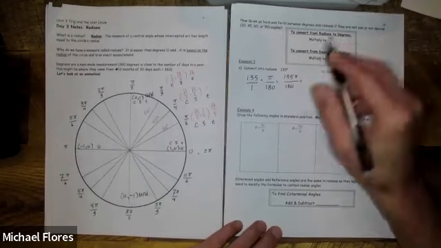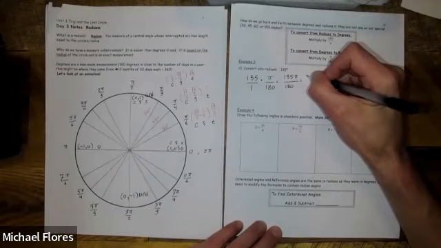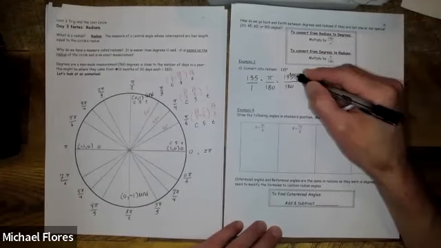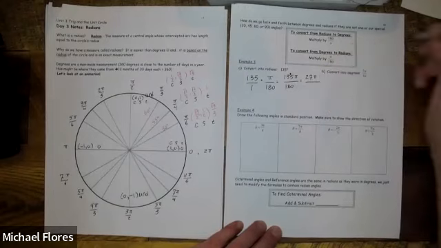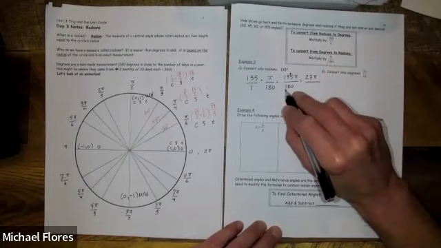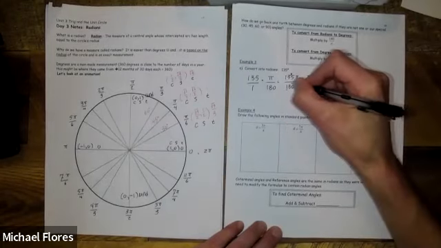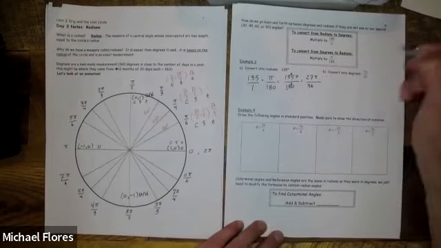Let's see. 5 doesn't go into 1, but it goes into 13 twice, with 3 left over. 5 goes into 35 7 times. Don't forget the pi. 5 does not go into 1, but it goes into 18 3 times, with 3 left over. 5 goes into 30 6 times.